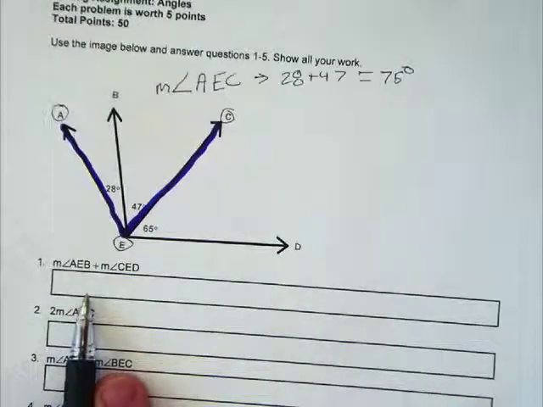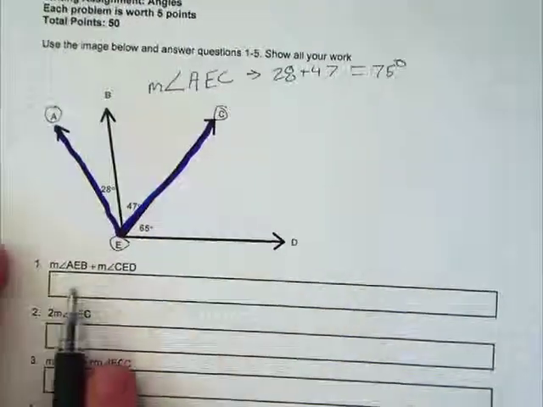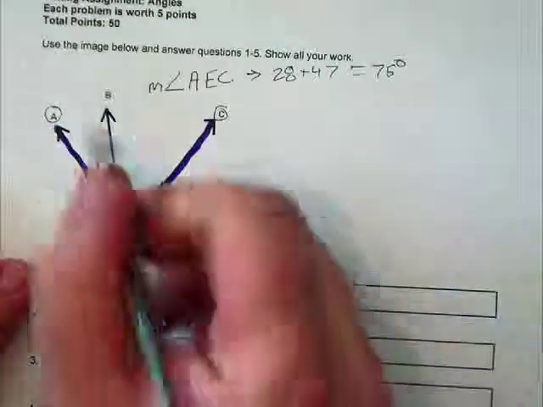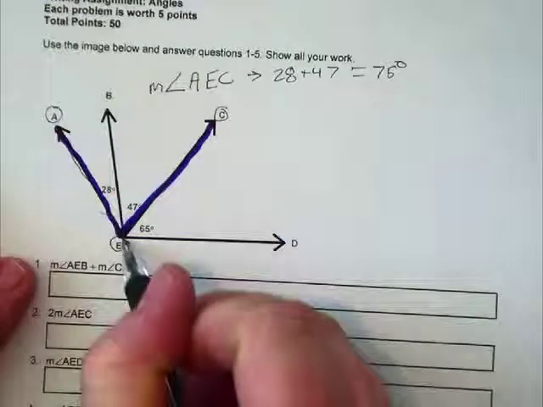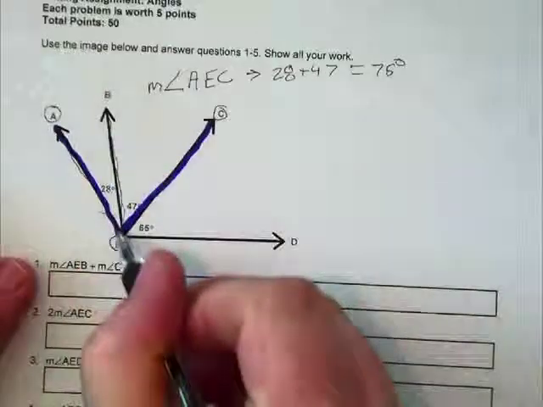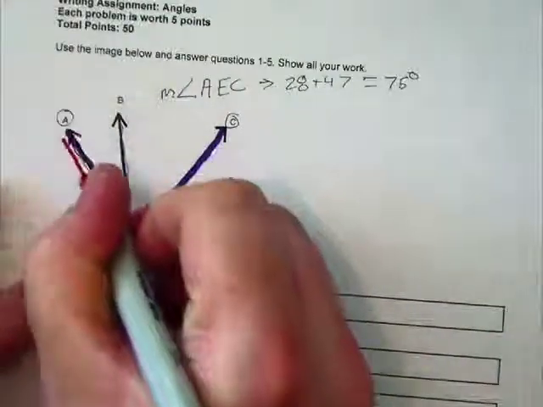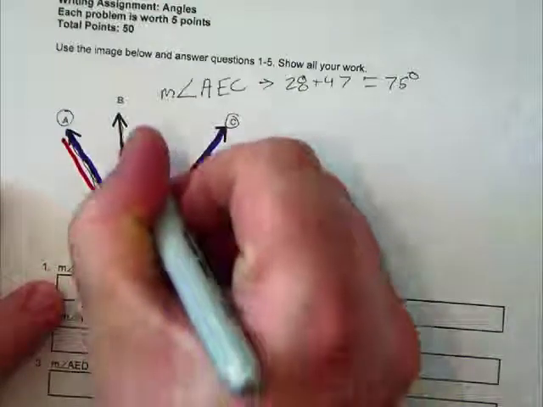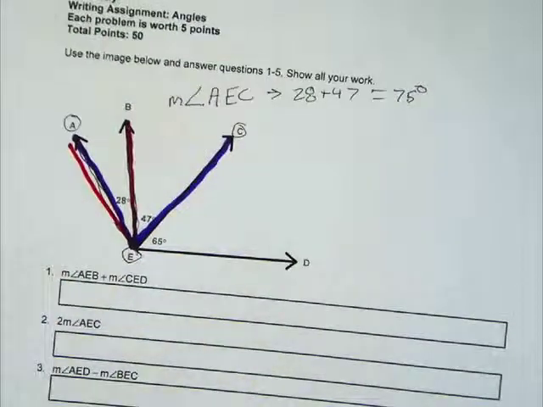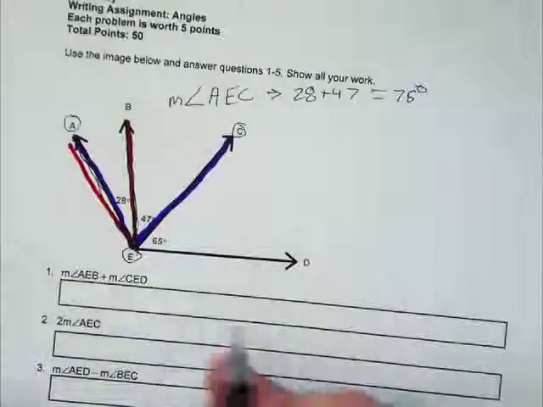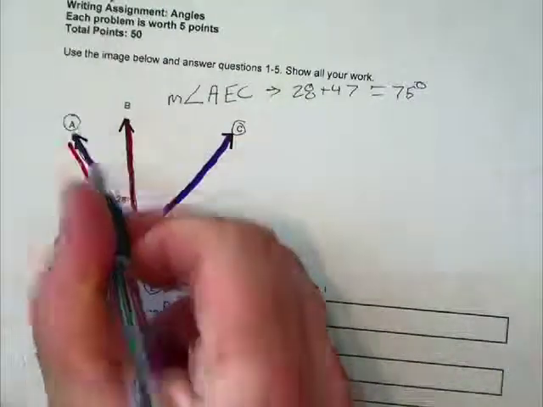Well, let's look at number one. What is it asking us to measure? It wants AEB. So this angle right here, and I'll just do that one in red. AEB. Okay, so that's the first one. How much is that one? That one's 28 degrees. We can see right there.